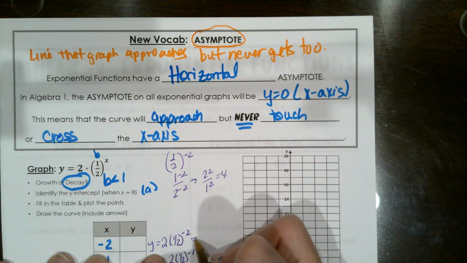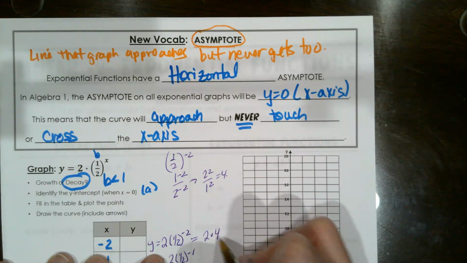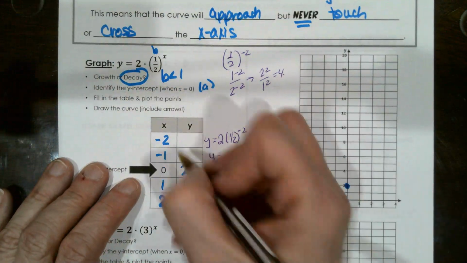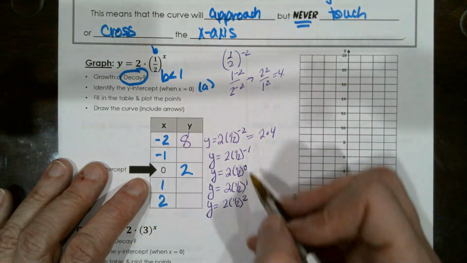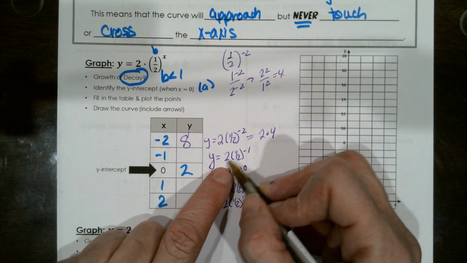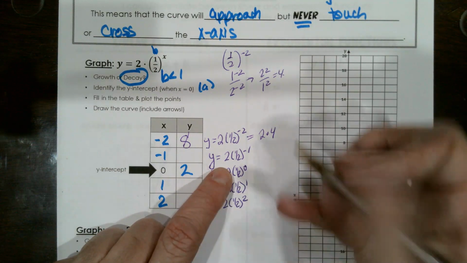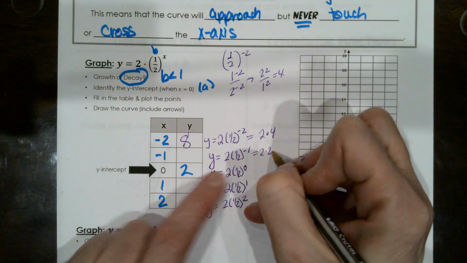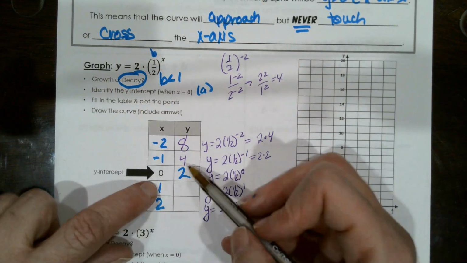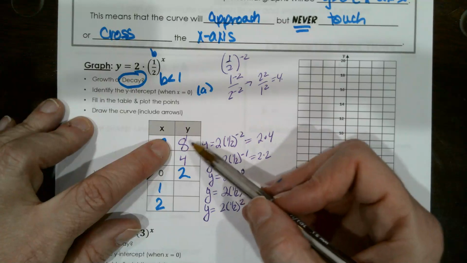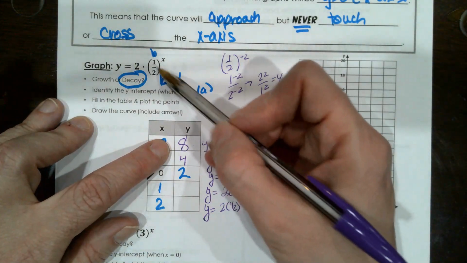So this is going to be like 2 times 4, which is 8. All right. Same thing. 2 times 1/2 to the negative 1. 1/2 to the negative 1, it's the reciprocal. It's going to be 2 times 2, which is going to be 4. And already you're probably noticing, remember we have that common ratio of 1/2.